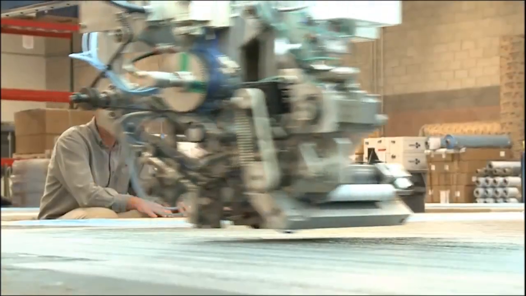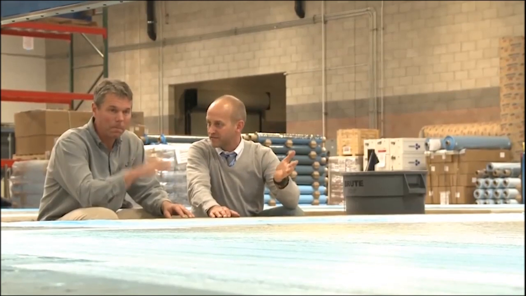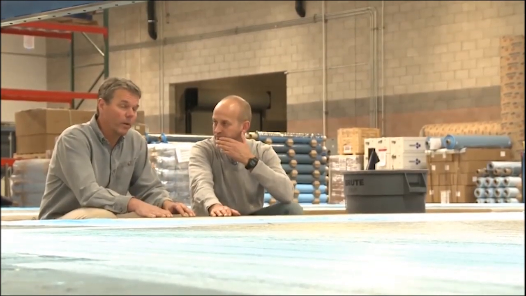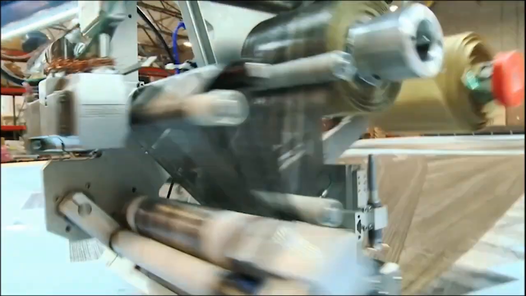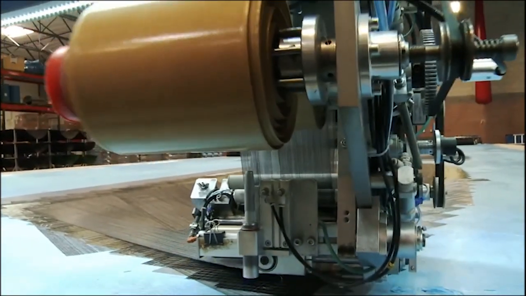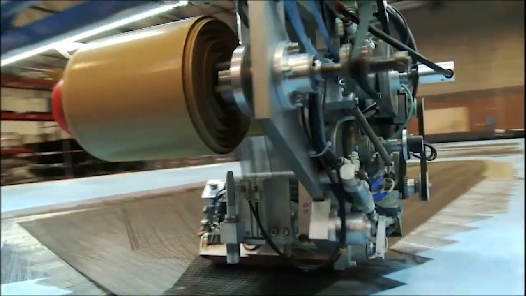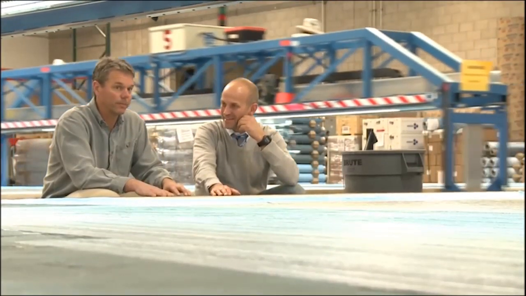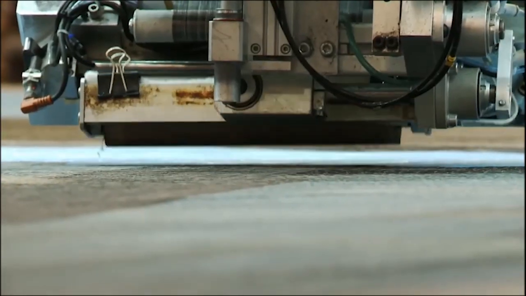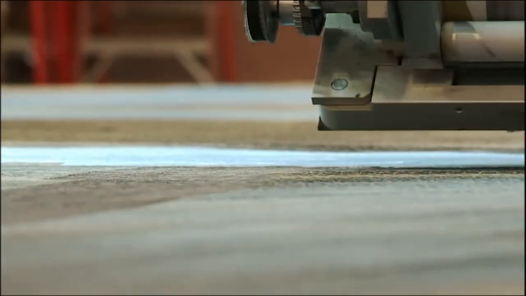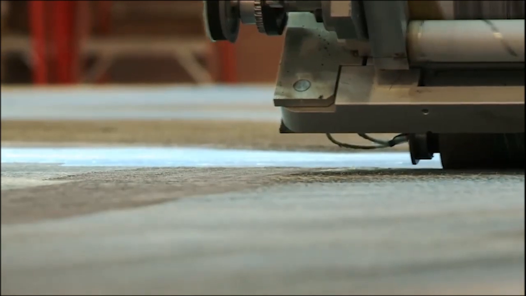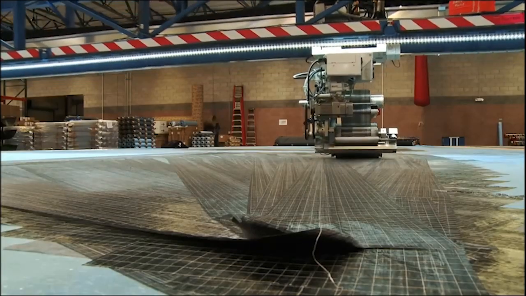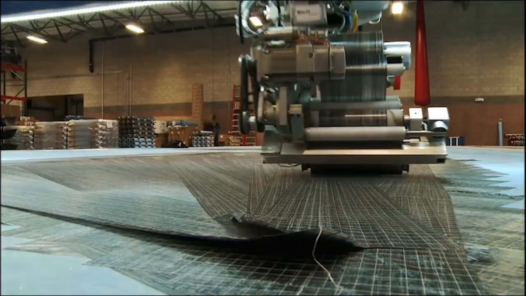So just give me an example of how much tape goes into like one sail, say a mainsail for one of our boats. A Volvo mainsail with the reefs and everything else, so 20 kilometers, 18 to 22 kilometers. 20 kilometers of tape? Yeah. That's amazing. Once the flat panels are finished, they go next door to be joined up into the full sail that we'll see taking shape for the first time.